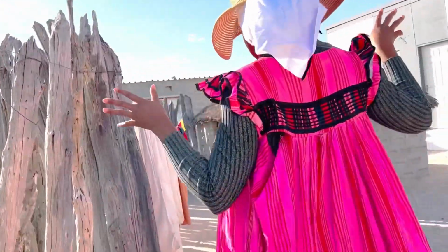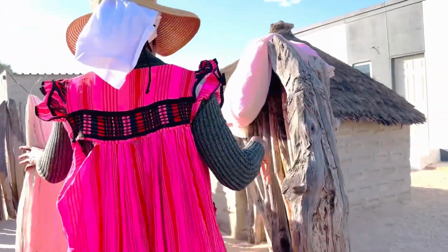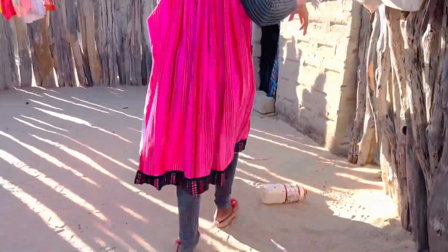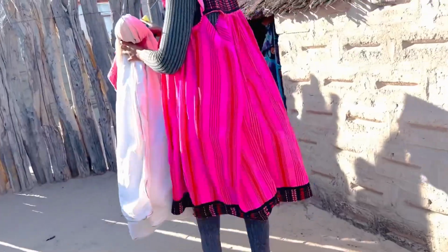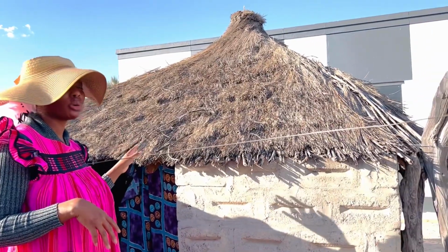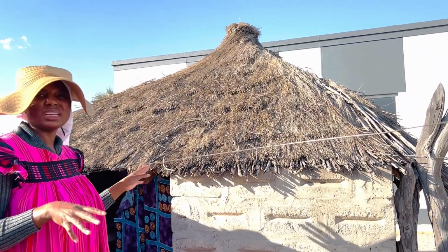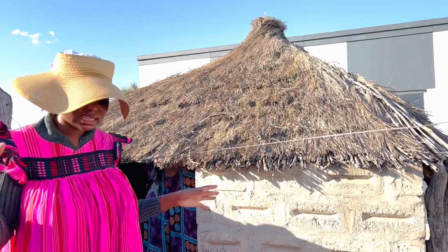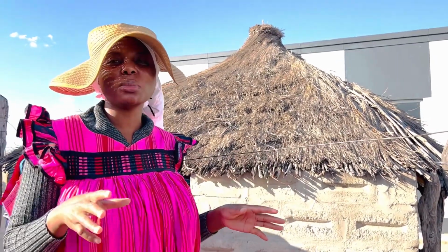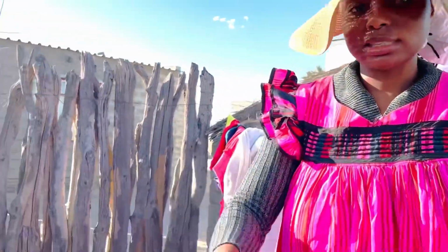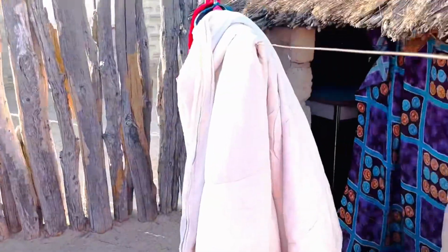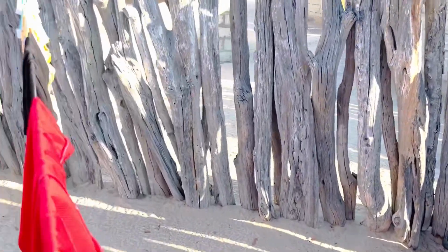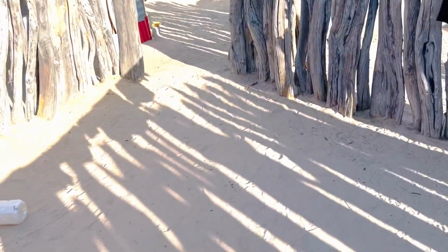This is a special one. This is a special bedroom. Let me translate it like this: it's like the main bedroom of the house. It has a section around it.